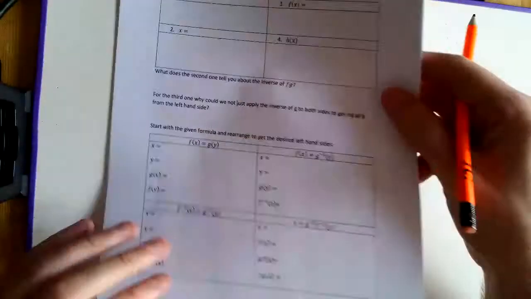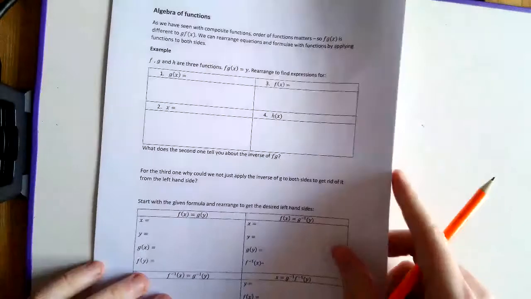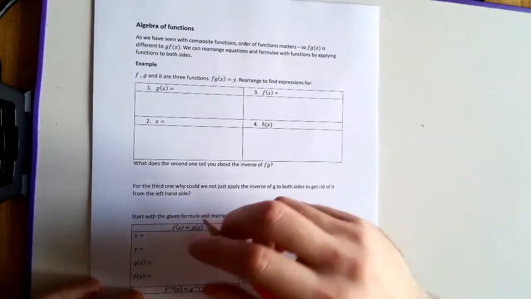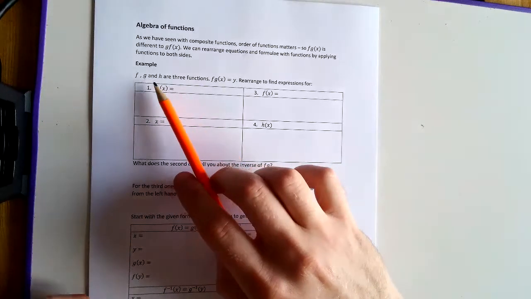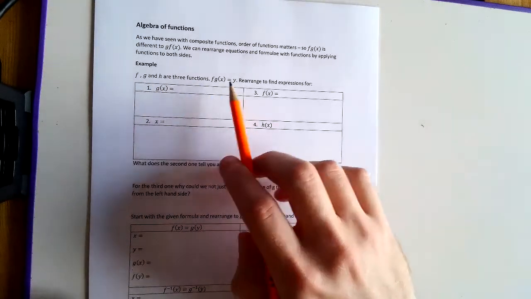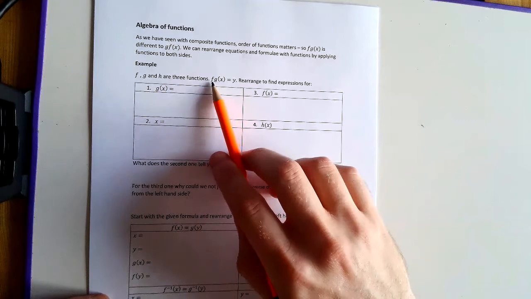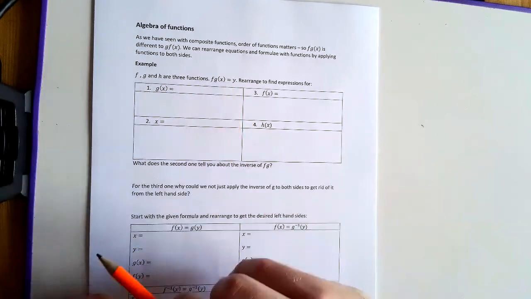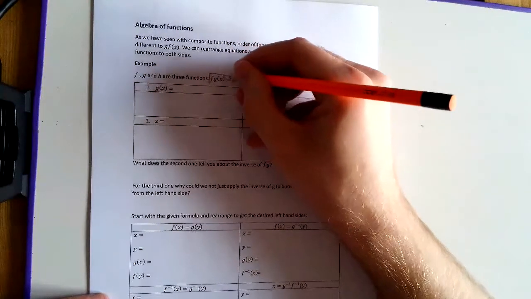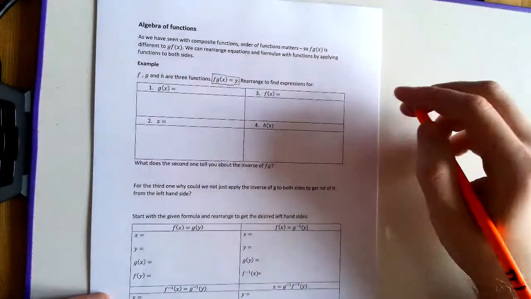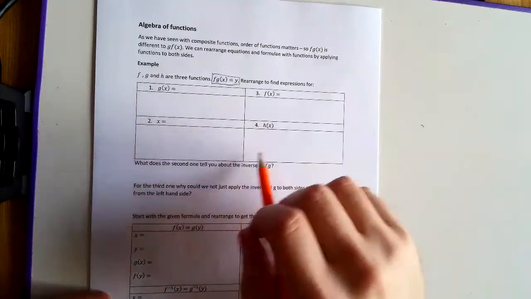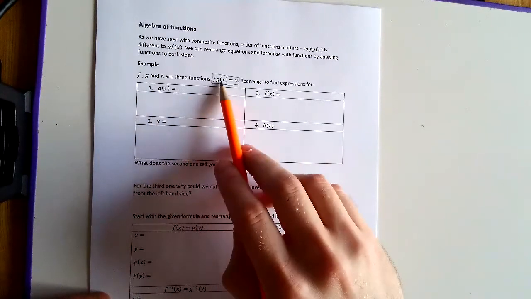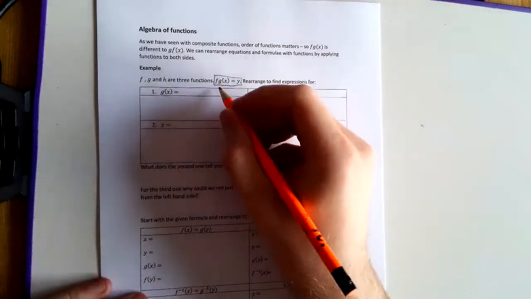Okay, we can do some algebra with functions as well, as long as we do the same thing to both sides. So we're going to have a go at doing some rearranging. So f, g, h are 3 functions, and I'm making this up, f of g of x equals y. So that's the equation we're going to start with, that's the formula. We're going to rearrange to find expressions for these 4 things. So to get g of x, I need to get rid of that f.